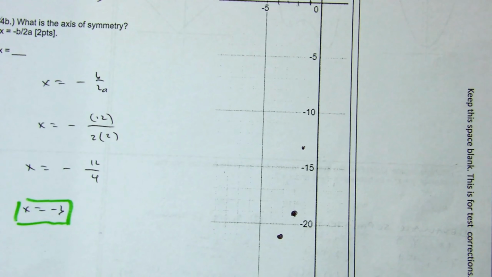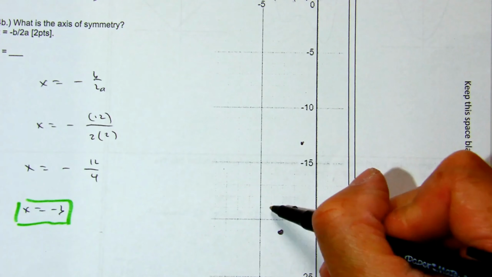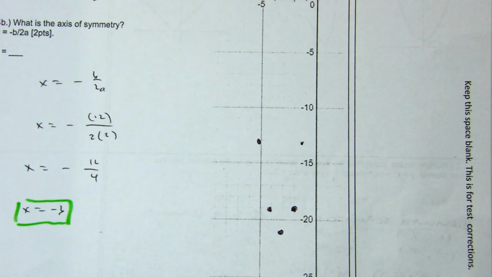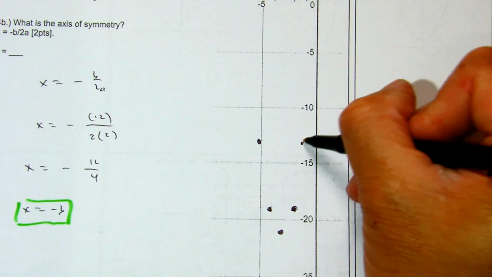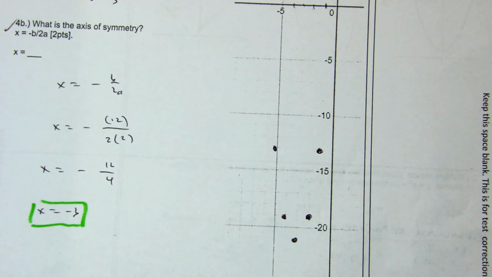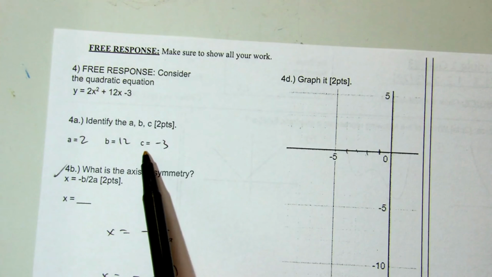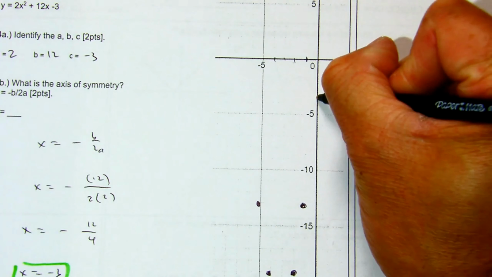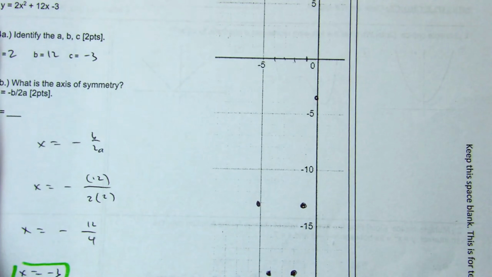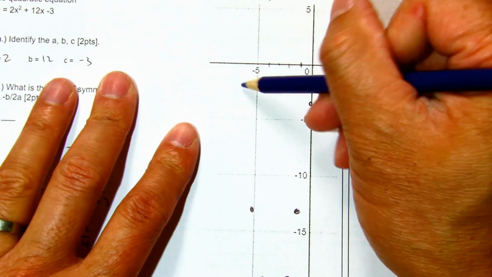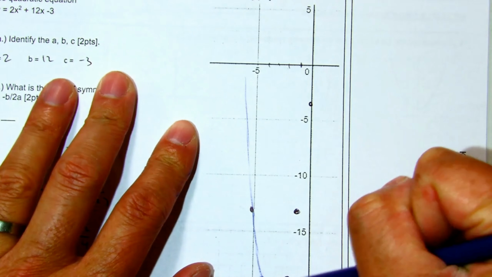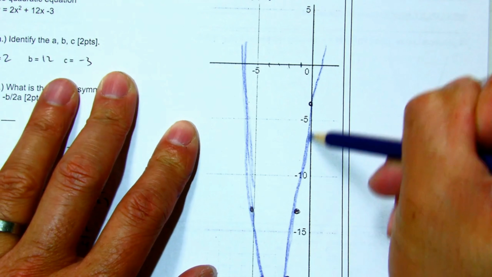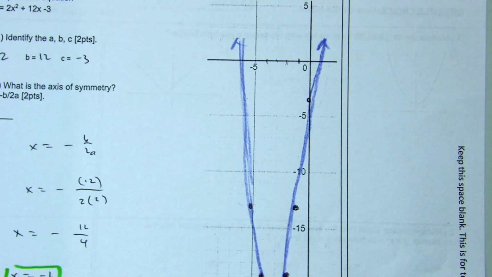And then it's symmetrical, negative 1, left 4 down 19, and left 5 down 13. I also notice that this graph will have a y-intercept of a negative 3. So this is standard form, no parentheses, it's going to go through negative 3. And then just use a color pencil or a pencil, and you want to make sure that it is a smooth parabola, like so. And that's what our graph looks like.